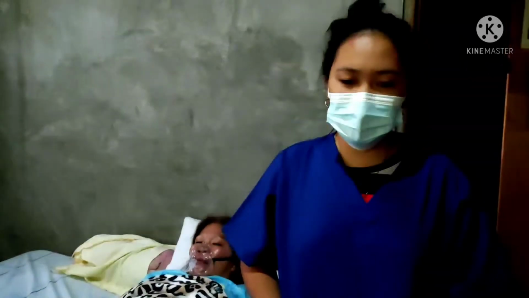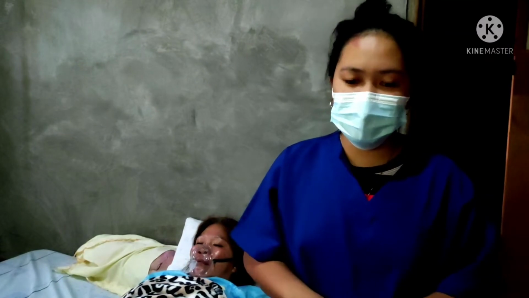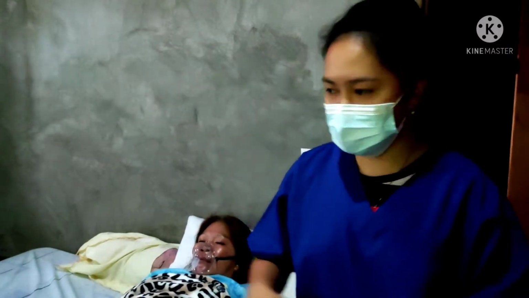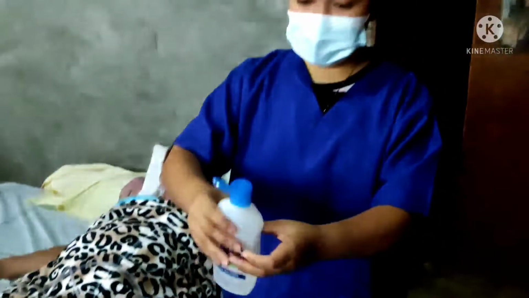So now I'm performing nasopharyngeal suctioning. Before performing nasotracheal suctioning, make sure the patient has no contraindication to the procedure, such as bleeding disorder, epiglottitis, or laryngospasm. Perform hand hygiene to prevent spread of infection. Ensure privacy to maintain privacy.